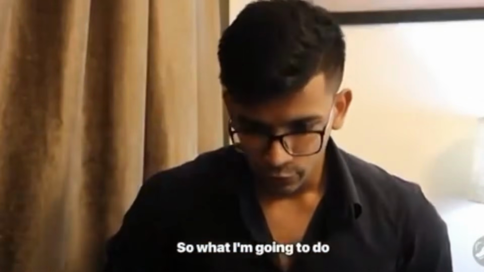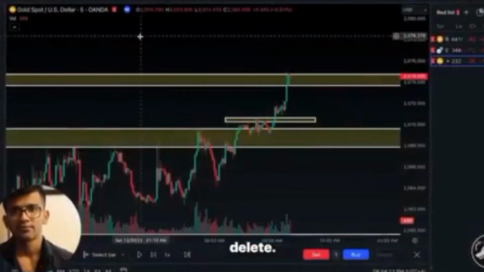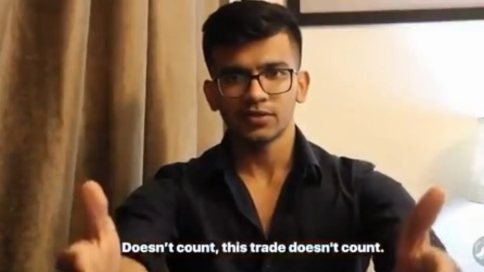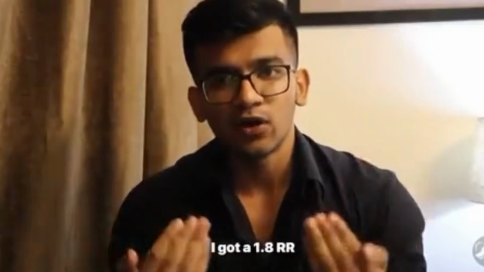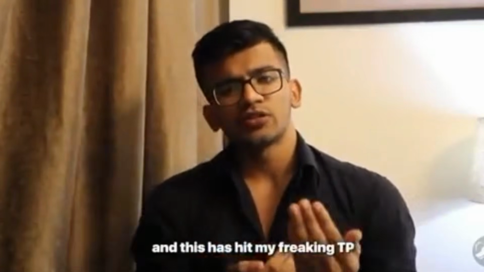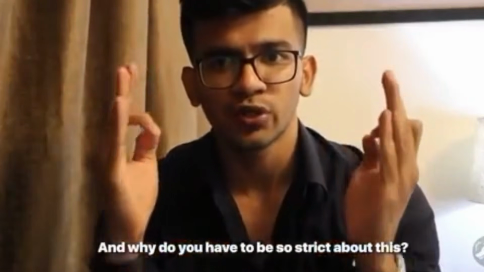So what I'm going to do is delete. This trade doesn't count. Even though I feel extremely happy, even though I feel, oh my God, I got a 1.8 RR and this trade hit my TP in just 50 minutes, it doesn't count because this doesn't fit in your system. And why do you have to be so strict about this?